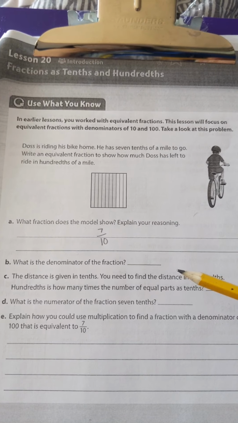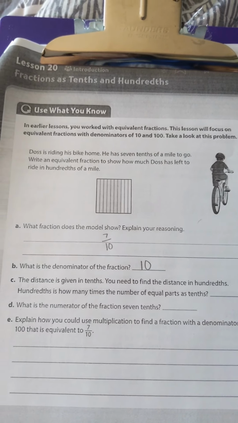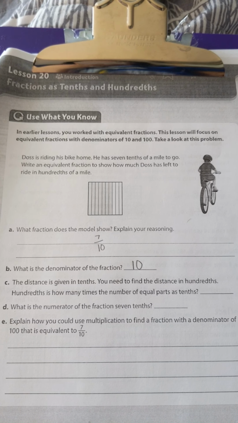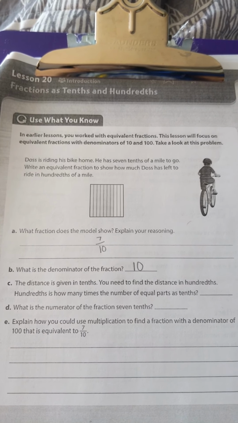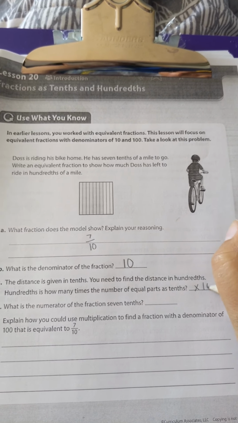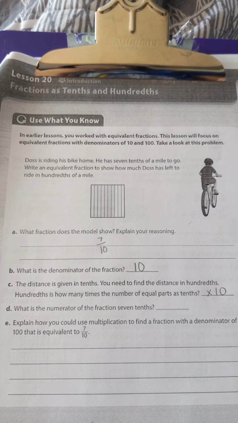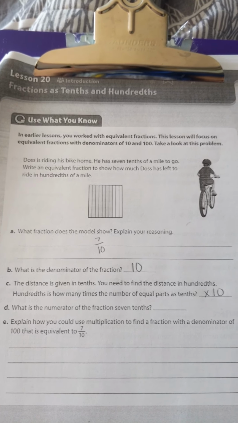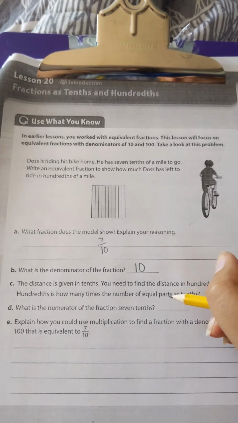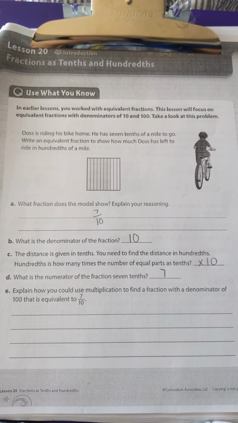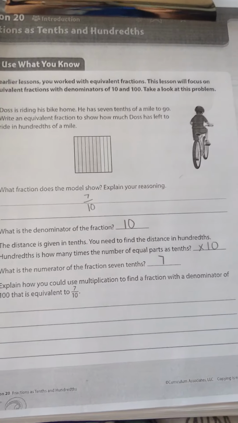All right, so what is the denominator of the fraction? It's 10. We know that. The distance is given in tenths. Well, you need to find it in hundredths. Hundredths is how many times the number of equal parts as tenths? In other words, how do I get from 10 to 100? You got it. Multiply by 10, right? So it's 10 times. What is the numerator of the fraction 7/10? Top number, numerator, 7. Explain how you could use multiplication to find a fraction with a denominator of 100 that is equal to 7/10.